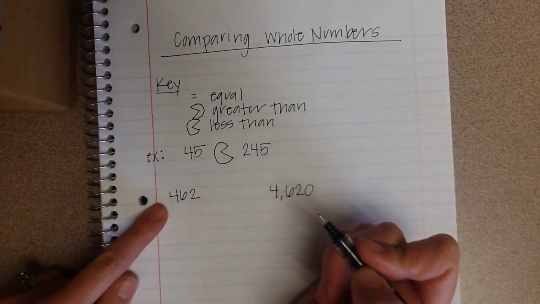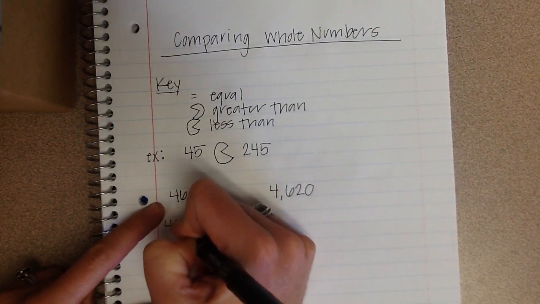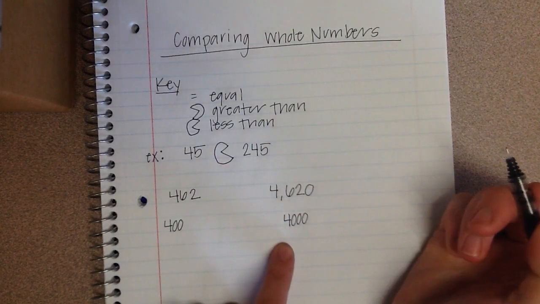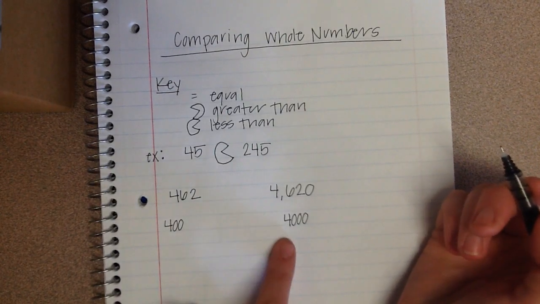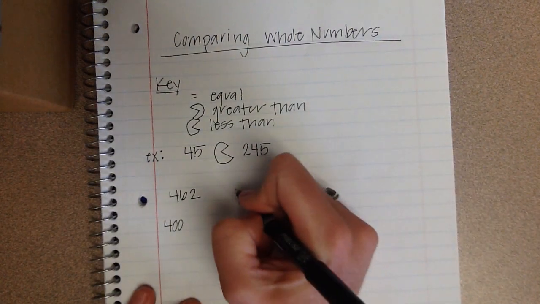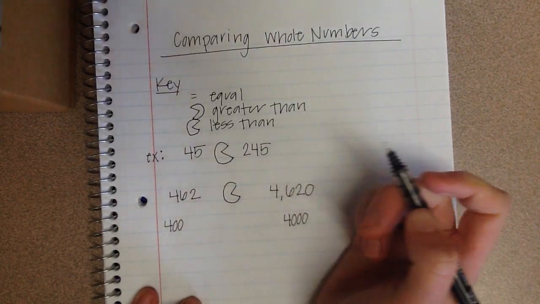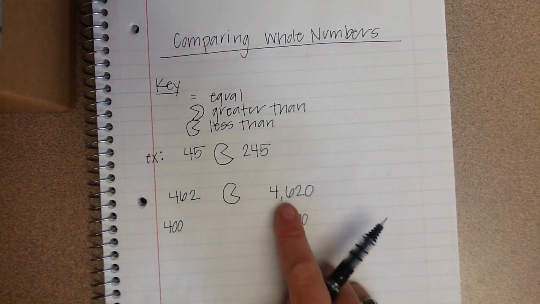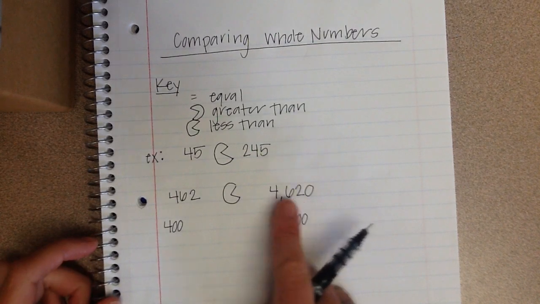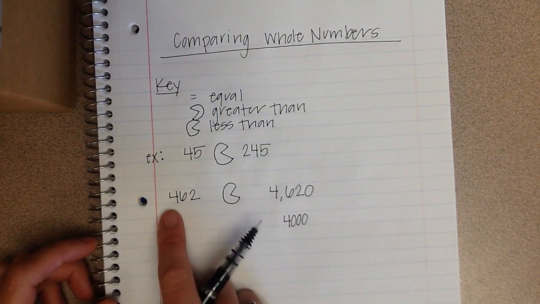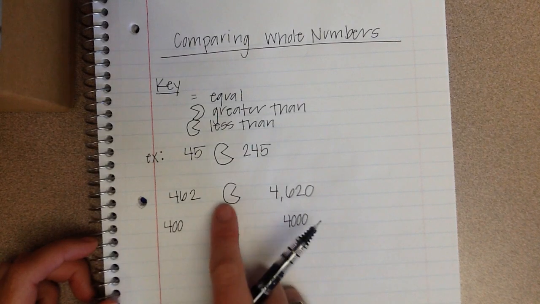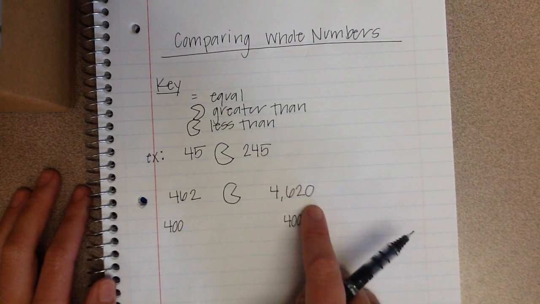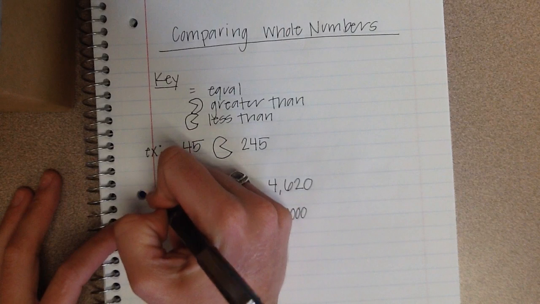The value of this 4 is a 400. The value of this 4 is a 4,000. So what is greater, 400 or 4,000? 4,000 is greater. So the little Pac-Man is going to want to eat this number because it is greater. 4,620 is greater than this number. So how I would read it is 462 is less than 4,620. Okay, so we'll say that's number 1.